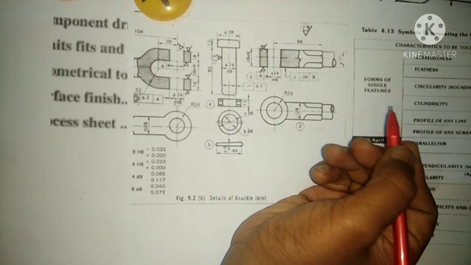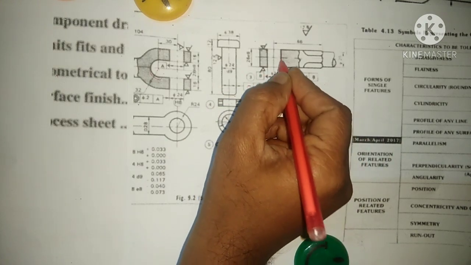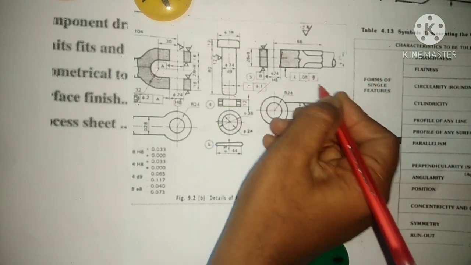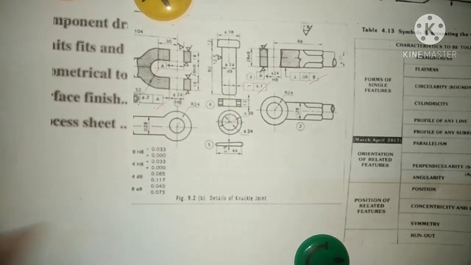So A, the datum, is what with respect to B. This is the base, and with respect to this I want the perpendicularity. We are going to get straightness, perpendicularity, circularity, and concentricity. These are the geometrical tolerances.